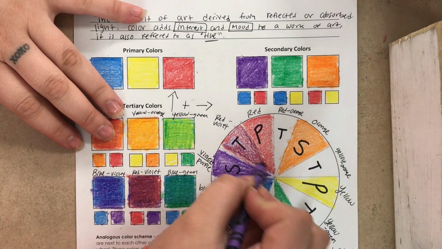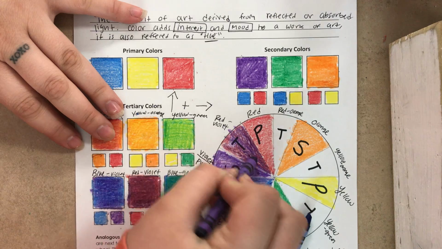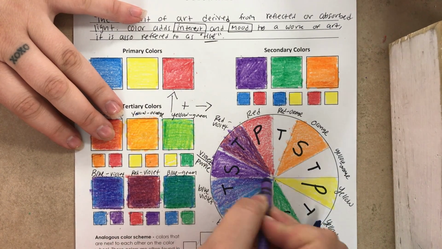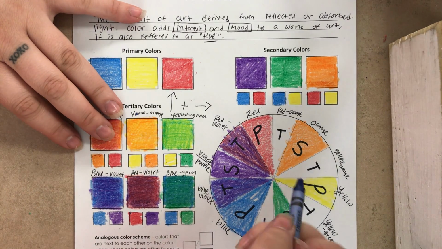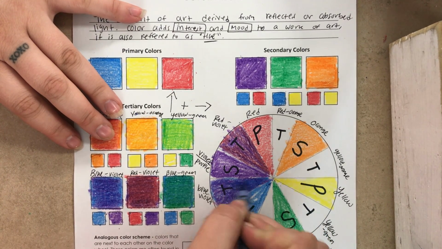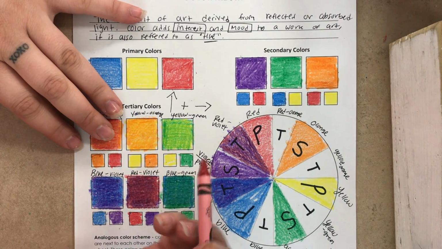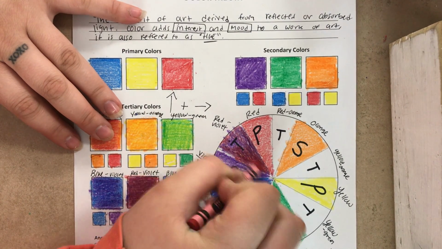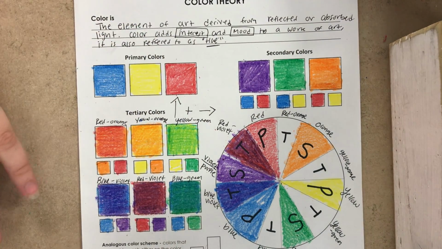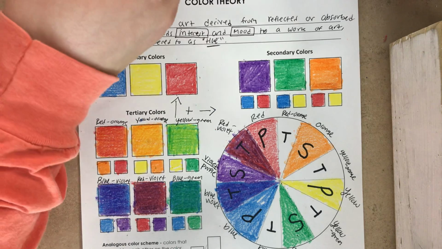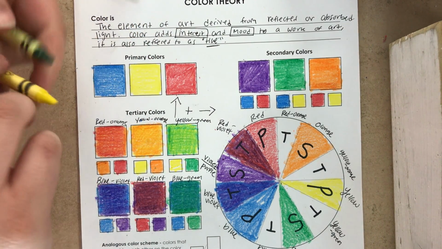And then come back with another layer on top of each color. And then I can move on to my other tertiary colors, like my yellow and blue greens.